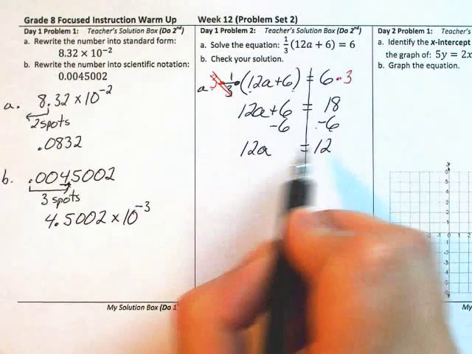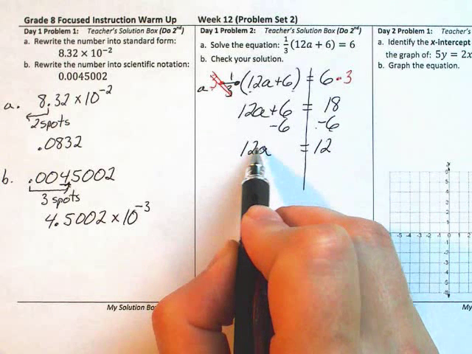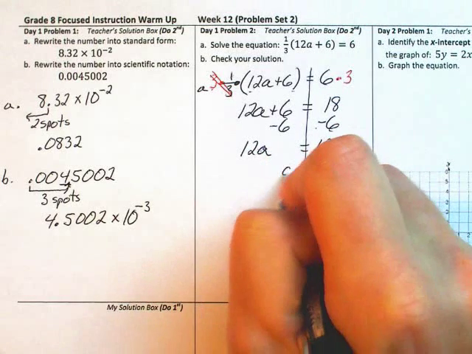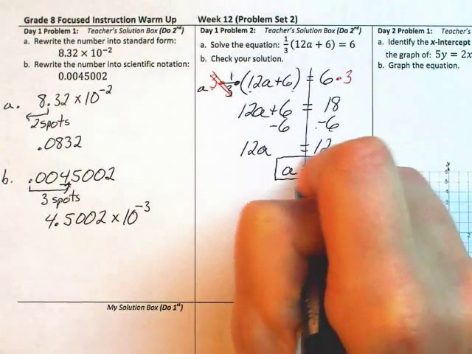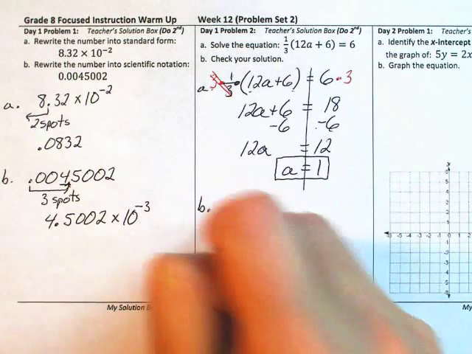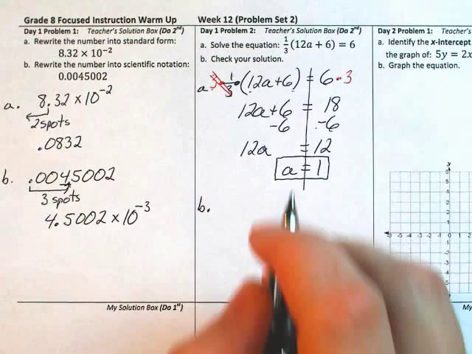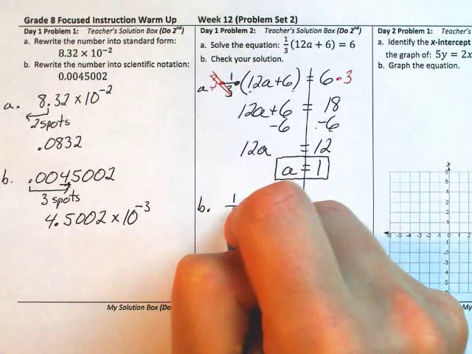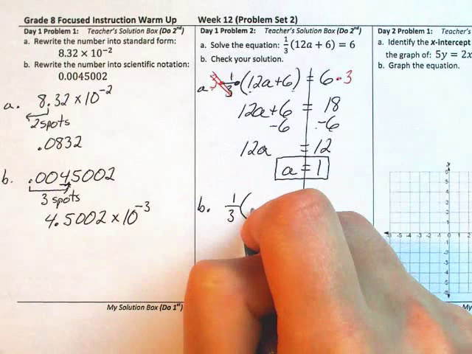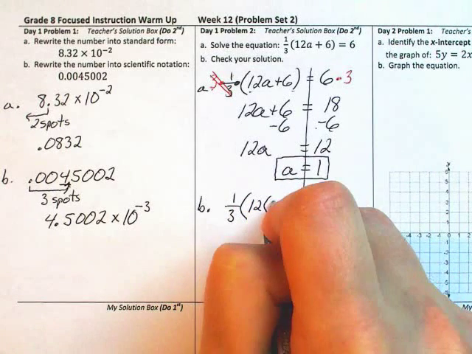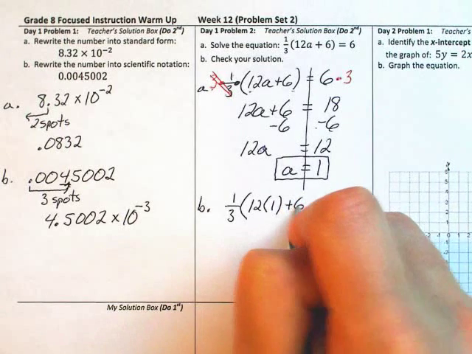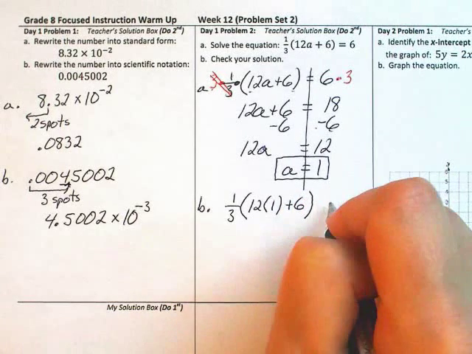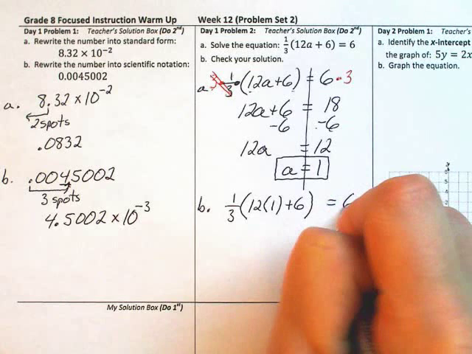12 times A is equal to 12. 12 times 1 is equal to 12. So A is equal to 1. Now in part B we're going to check whether A is really equal to 1. So here is the original equation, and the letter A we think is 1, so fill in a 1 for A. And then plus 6, close up the parenthesis. Is that equal to 6?